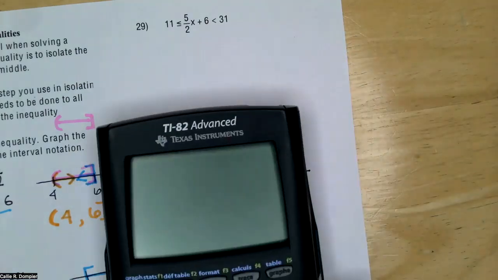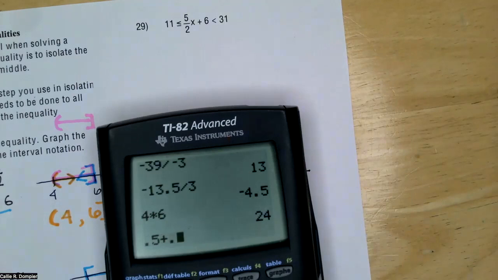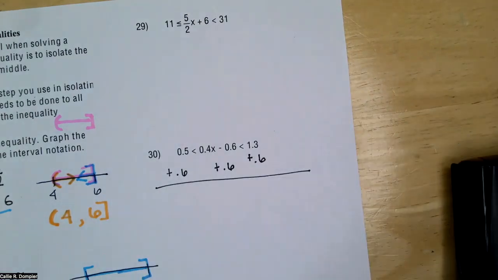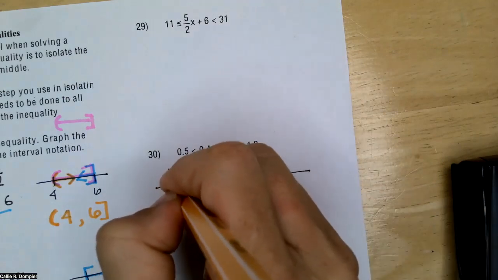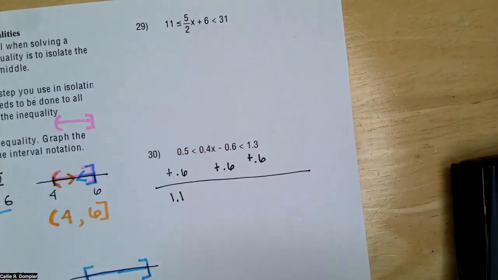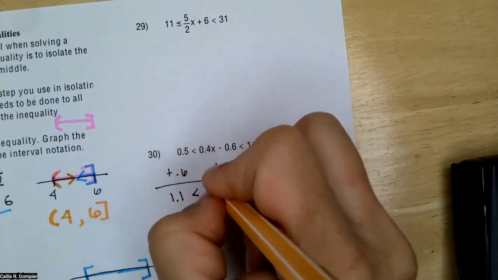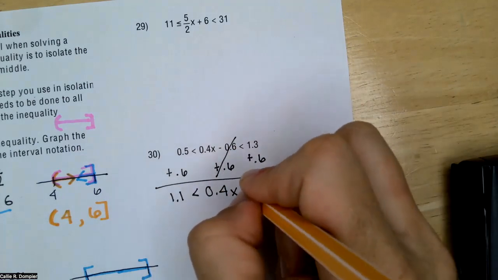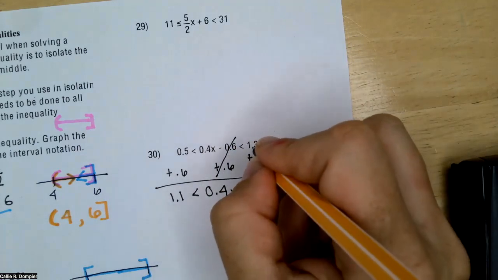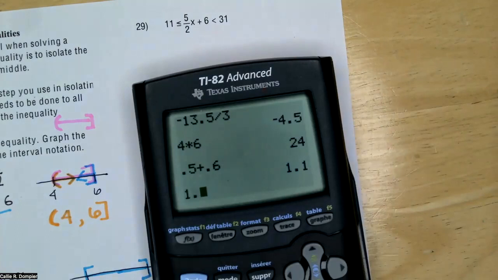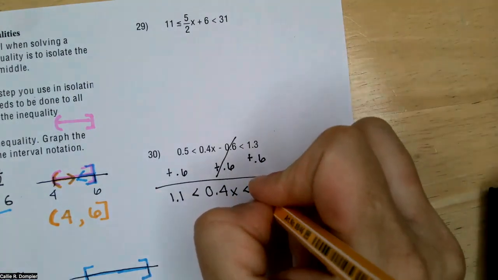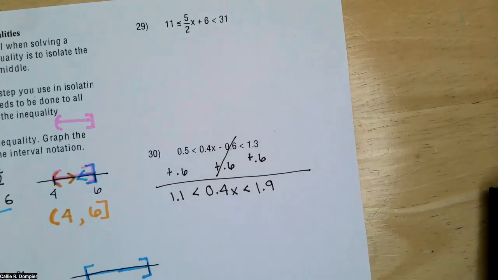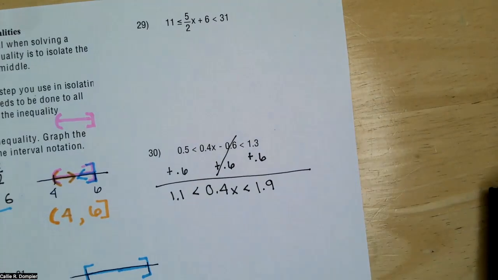0.5 and 0.6, feel free to use your calculator. We're not going to go into detail on decimals. It's 1.1. 5 and 6 is 11, but you keep the decimal spot. Keep that sign the same. 0.4x. Those cancel. Those become 0. And then 1.3 plus 0.6. And again, you can think about 13 plus 6 is 19, and then keeping the decimal placeholder. But you don't have to. I would suggest using your calculator.